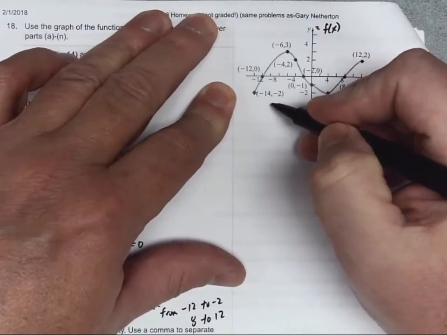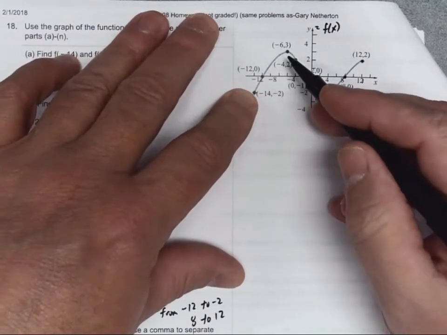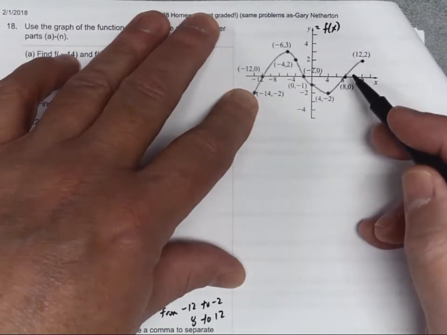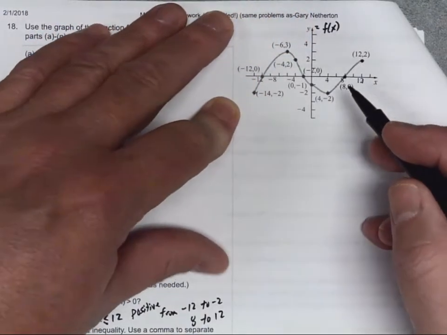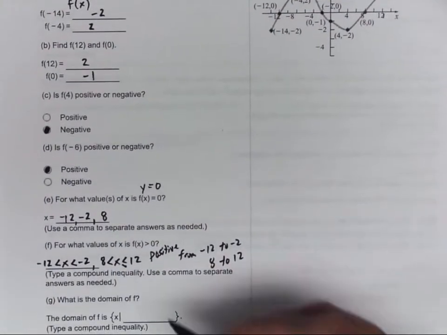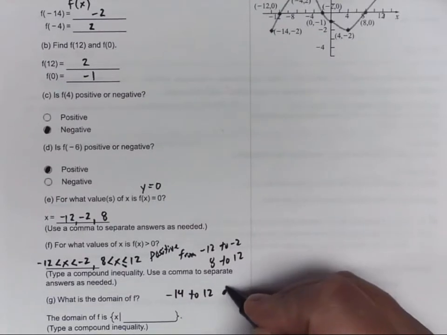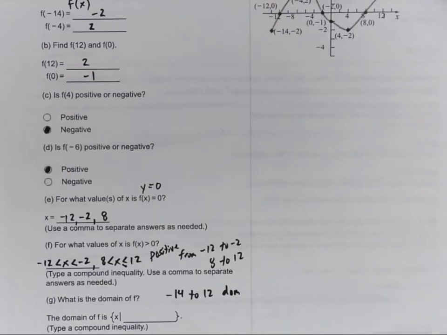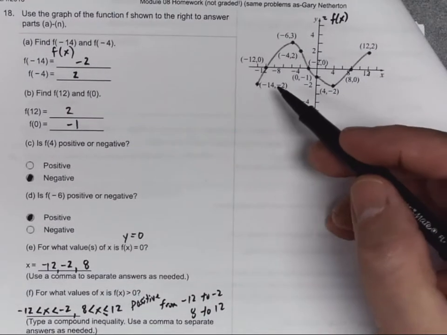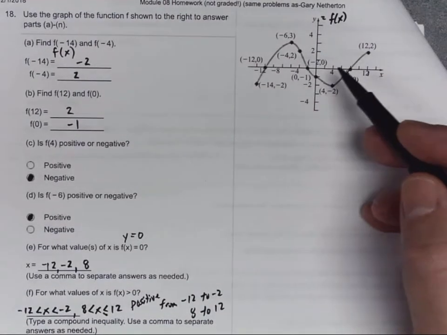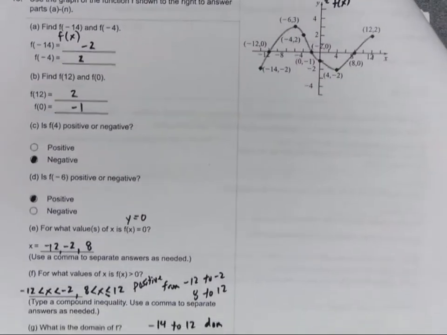It looks like it's minus 14. So the smallest value of x is minus 14. And then you go all the way and say, what's the largest value of x? And it looks like it's this point here, 12. So really what you say is x's go from minus 14 to 12. That's my domain. That's what domain means. What are the possible values of x? For this graph, what's the smallest value of x and what's the largest value of x? And because x is everything in between.